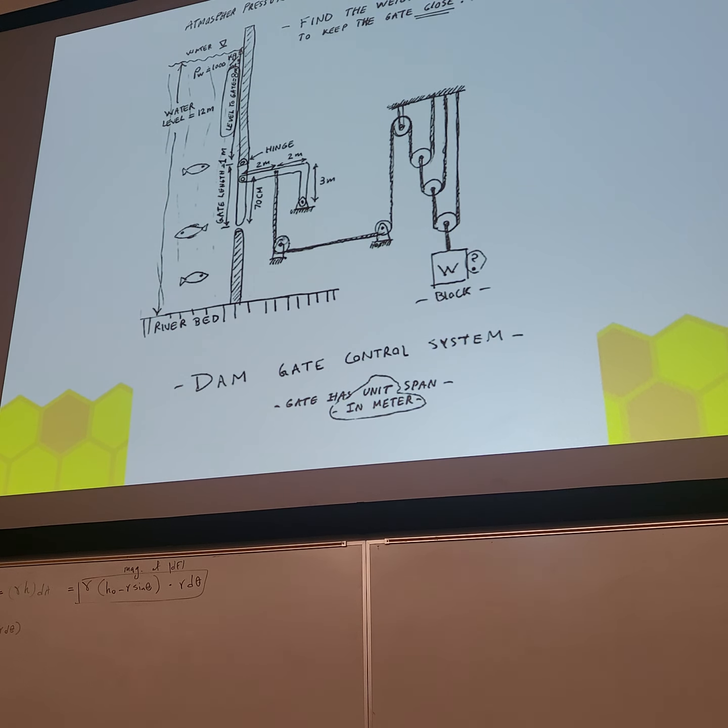This is connected to this cable, and imagine all these pulleys are frictionless, massless, except the only mass is right here, the block. Now, if you apply weight here, this multiplier is going to increase the force in this cable, and this is going to cause this arm to rotate counterclockwise, so it comes down, and then it's going to rotate this door, or this gate.